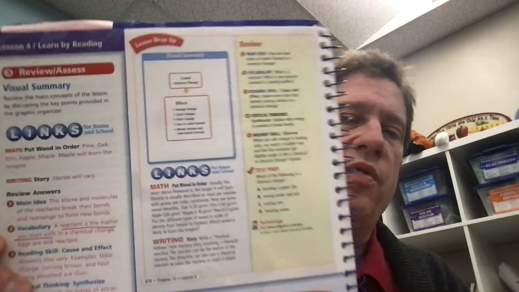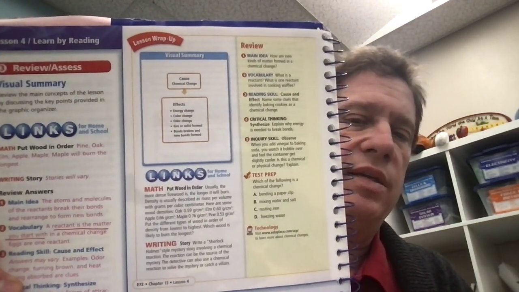And the last page is a review page, and we will go over these questions tomorrow. So that's kind of a fast lesson on chemical and physical changes. We're going to expand on that with websites Tuesday, Wednesday, and Thursday, and have our website summaries. And finally, our quiz on Friday.